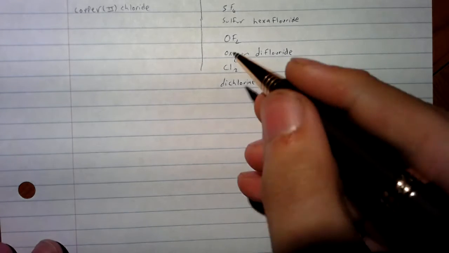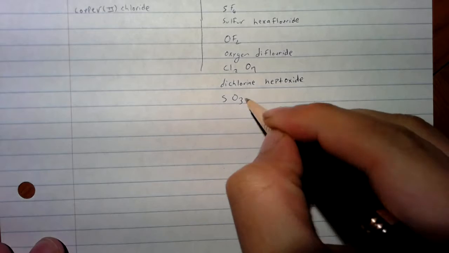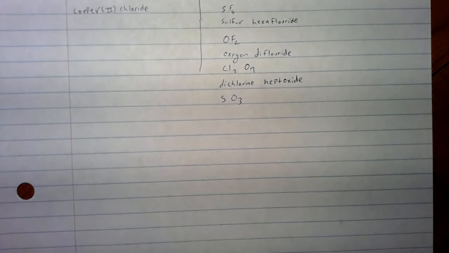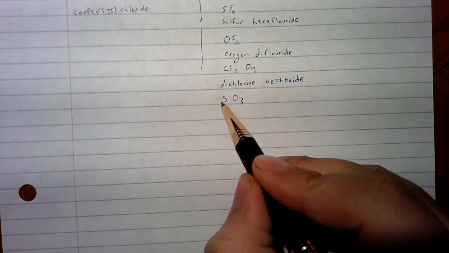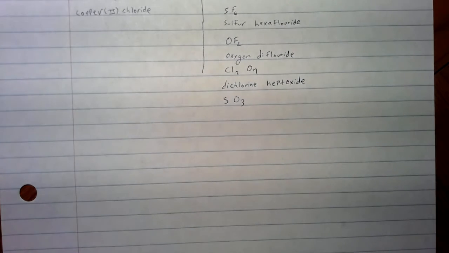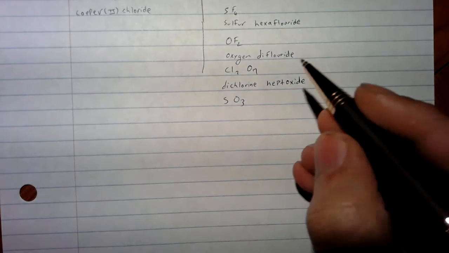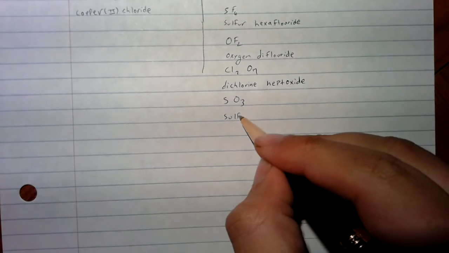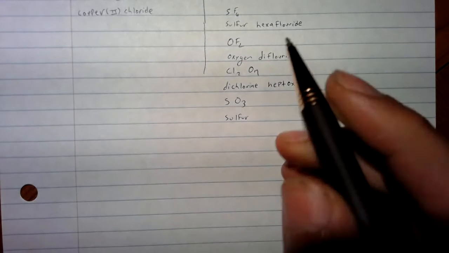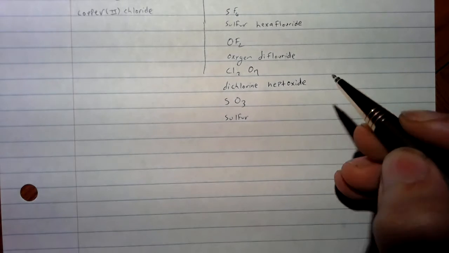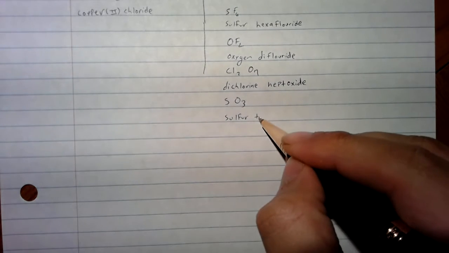And then we have SO3. Again, this is a molecular compound. Why is it a molecular compound? Because sulfur is a nonmetal, oxygen is a nonmetal. There's only one sulfur, so I'm just going to write down sulfur. And then we have 3 oxygen, so it's going to be trioxide.